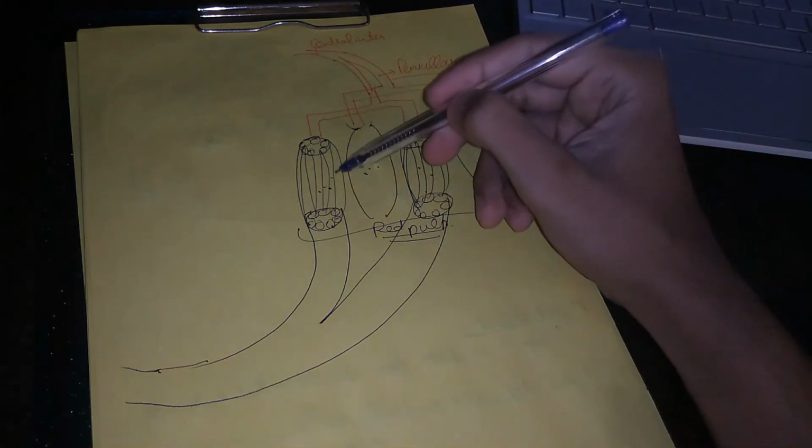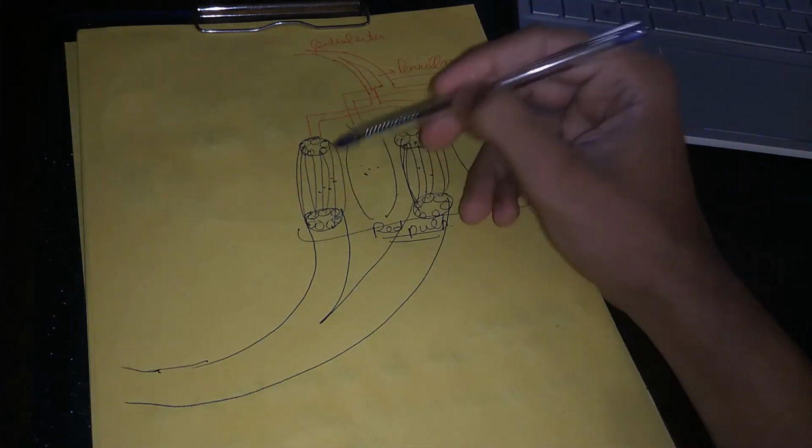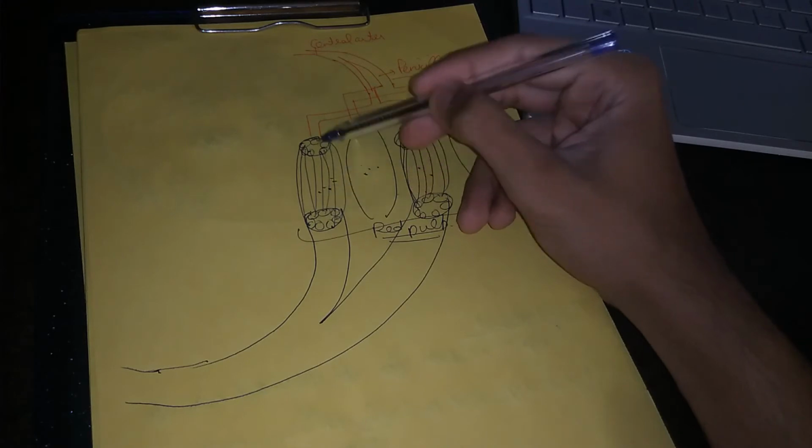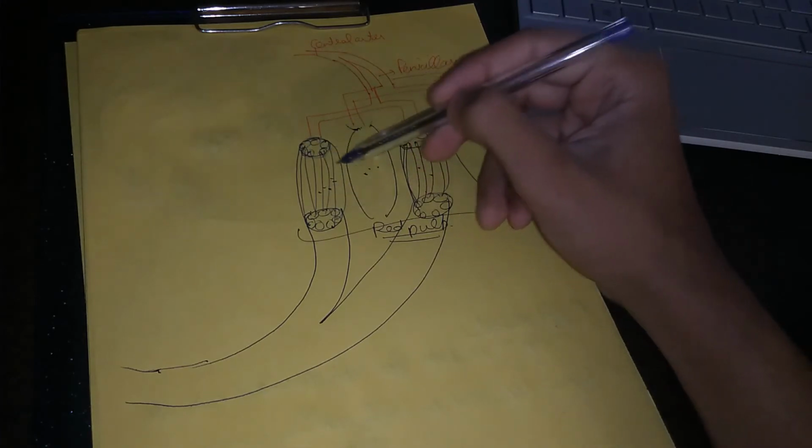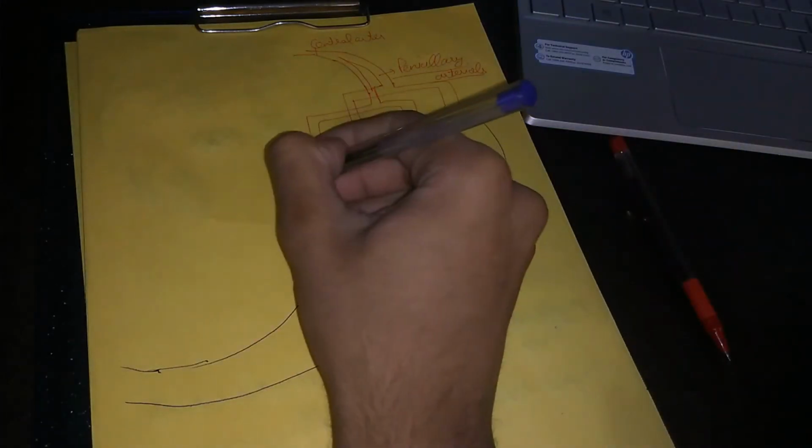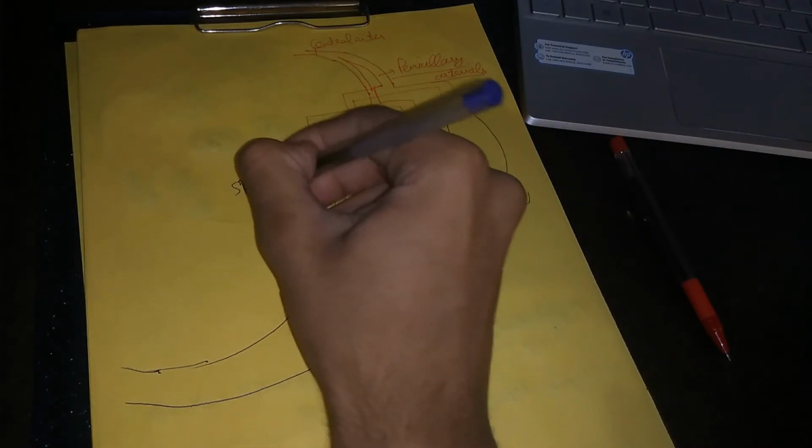The splenic sinusoid is made up of long endothelial cells and a basal lamina ring. These are the endothelial cells, specialized endothelial cells.